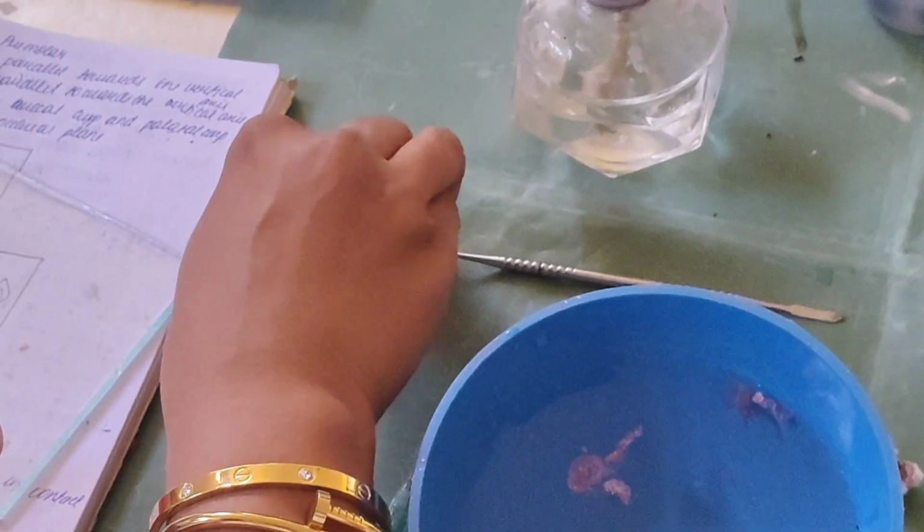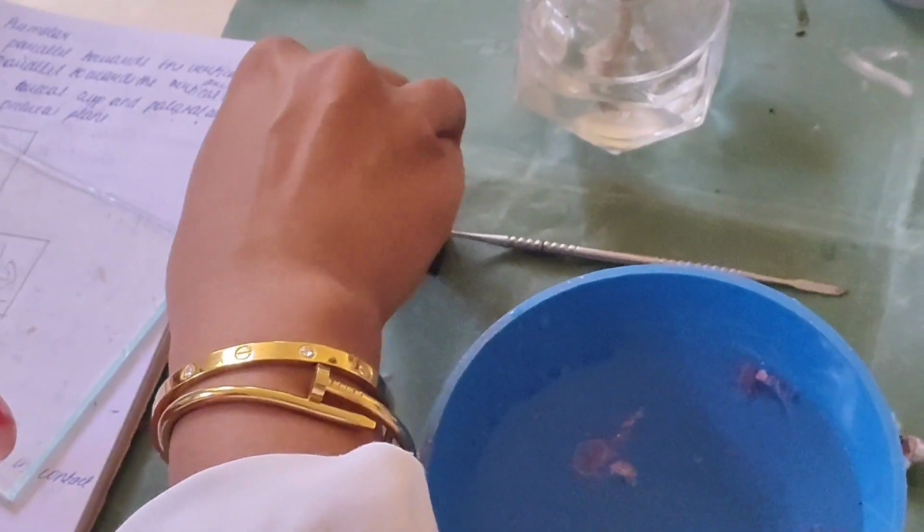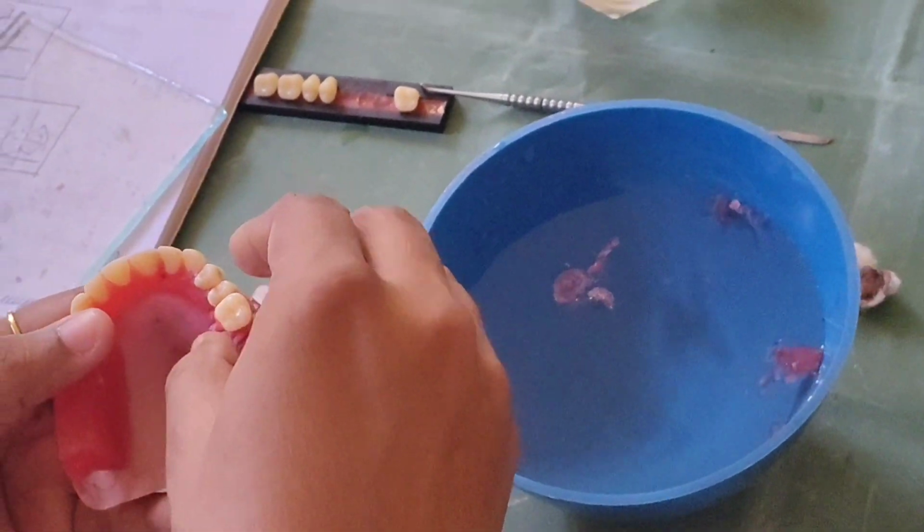For the first molar, the relation is very important.